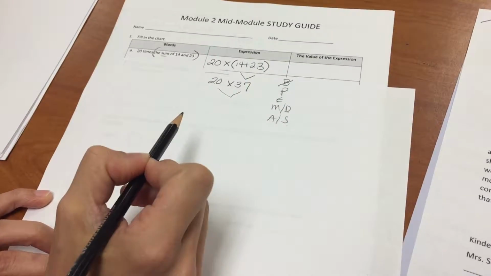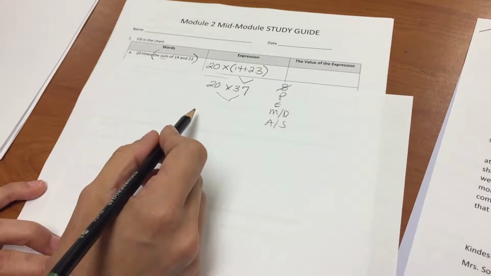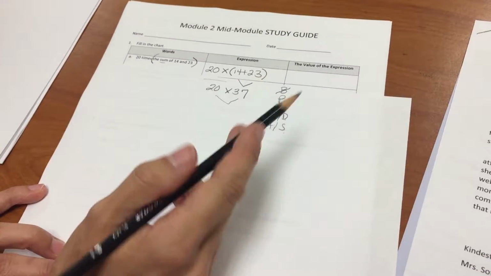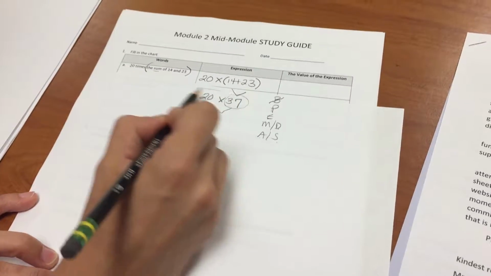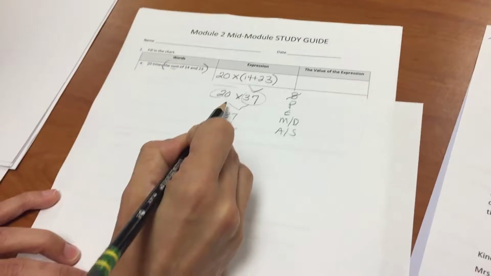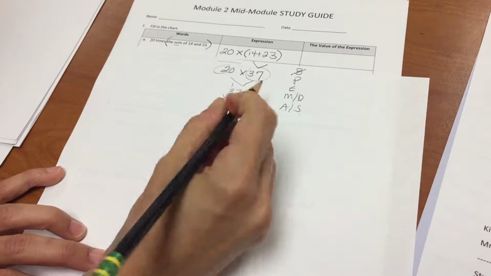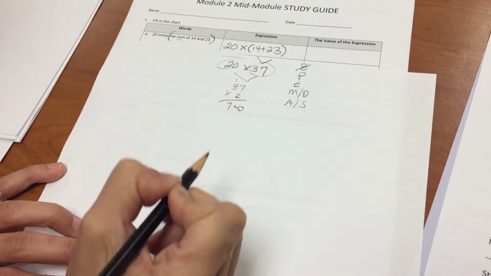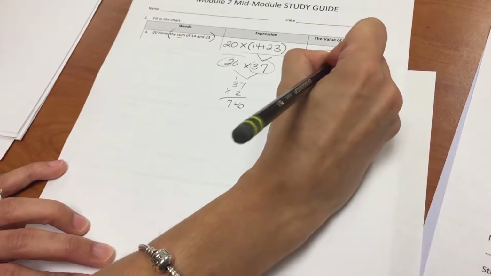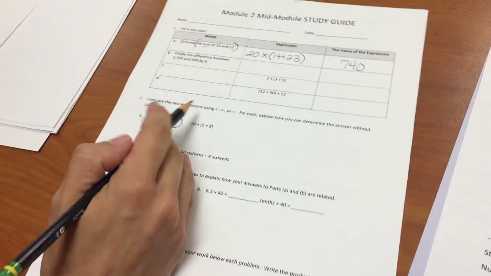And they're going to go ahead and solve this. They can solve it any way they want to. If it's easier for them to draw an area model, I'm okay with that. They can take the 37 times 2, which will give them 14. 2 times 3 is 6, plus 1 is 7, and then they have 1 0 left over, so 740 would be the answer. Okay, moving on to the next one here.